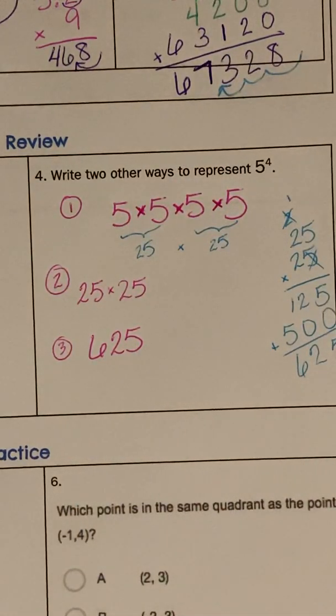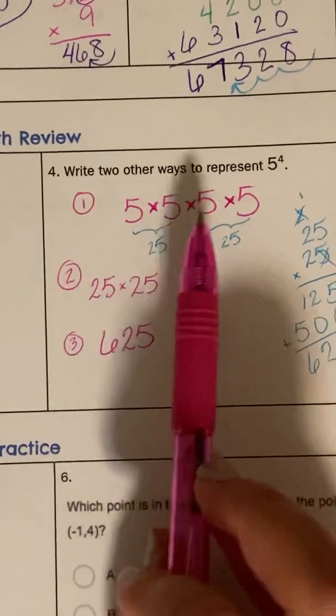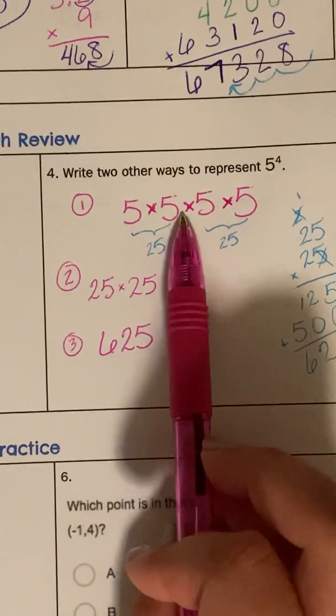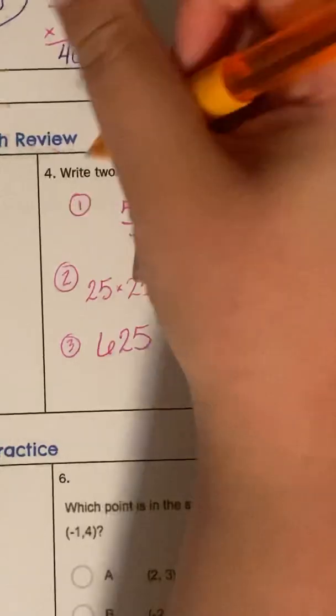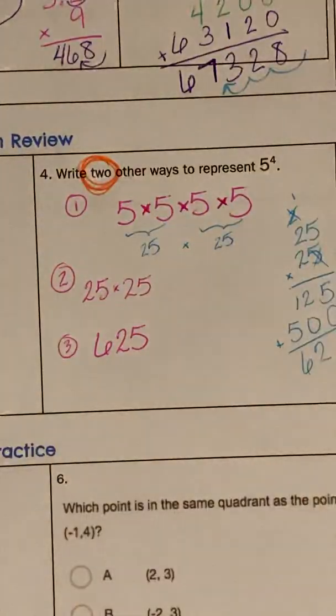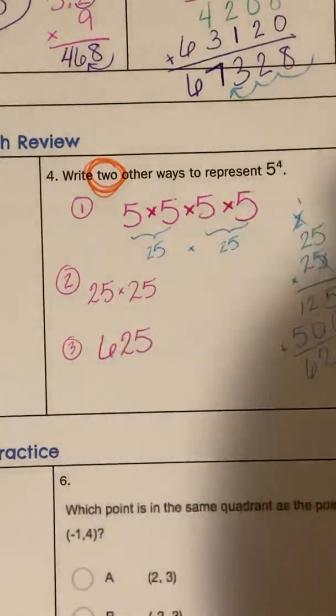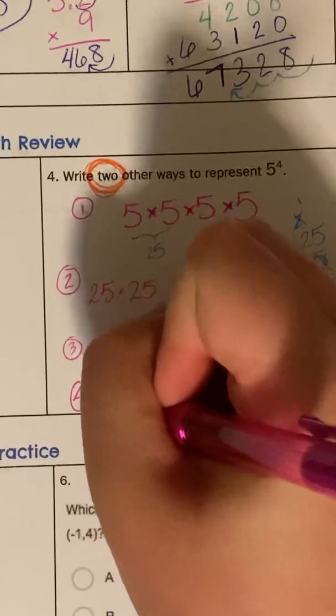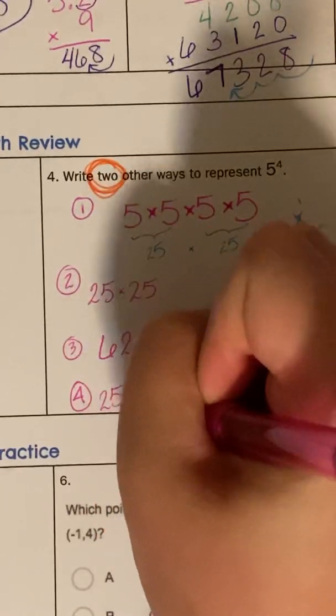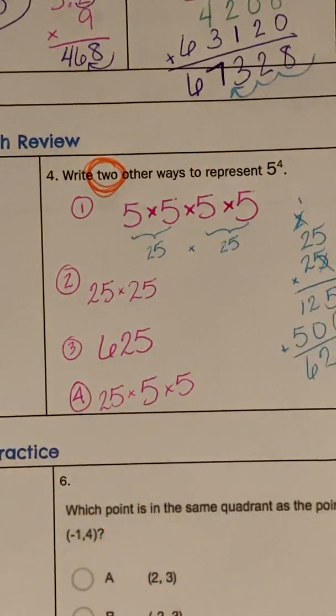Any of those work. Also, you can do 25 times, so any 2. You only need 2, you guys. Only 2. I'm showing you multiple. Also, 25 times 5 times 5. It's also the same thing.